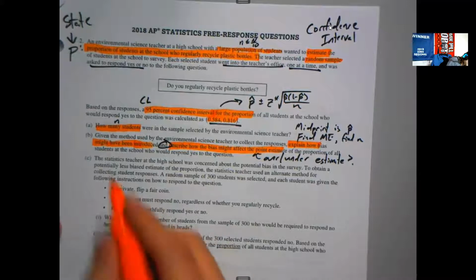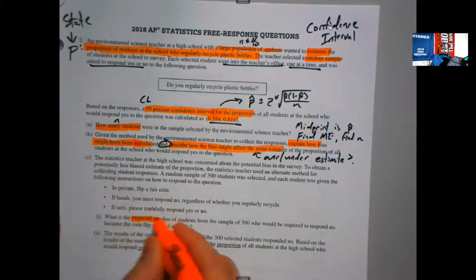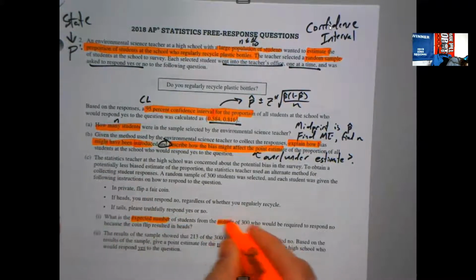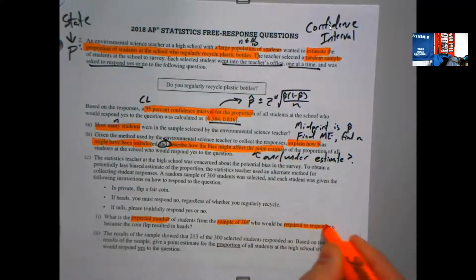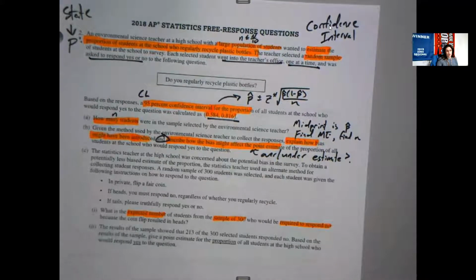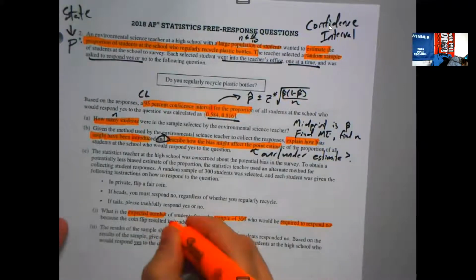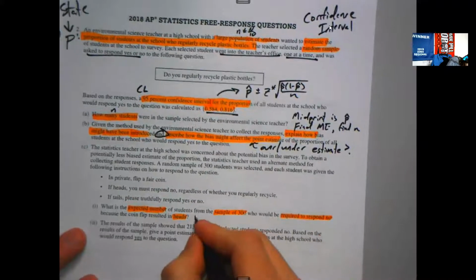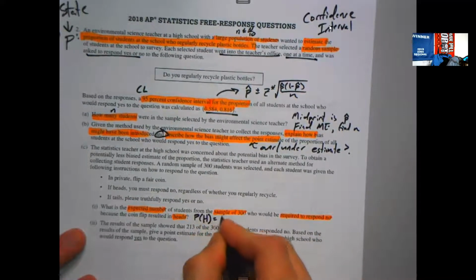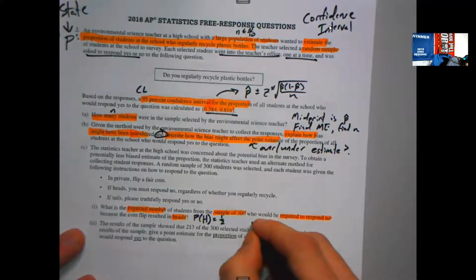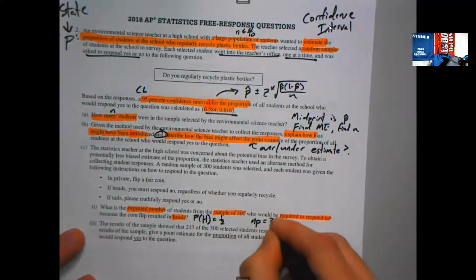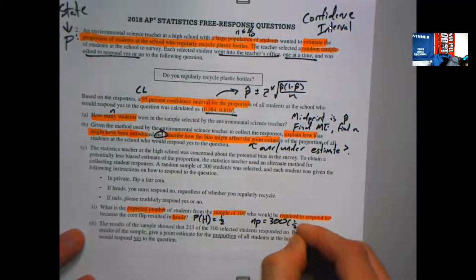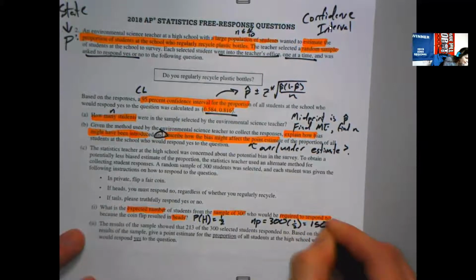All right, part C-I, what's the expected number of students from the sample of 300 who would be required to respond no? Well, how often is it going to come up heads? Half the time. P of heads is 1/2. And the expected number is 300 times 1/2. It really is as easy as 150.